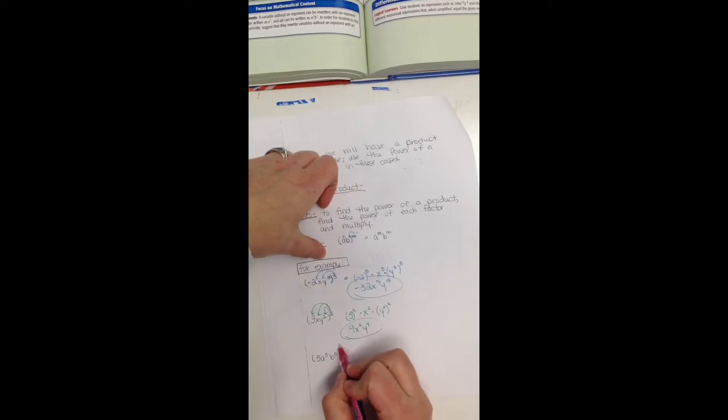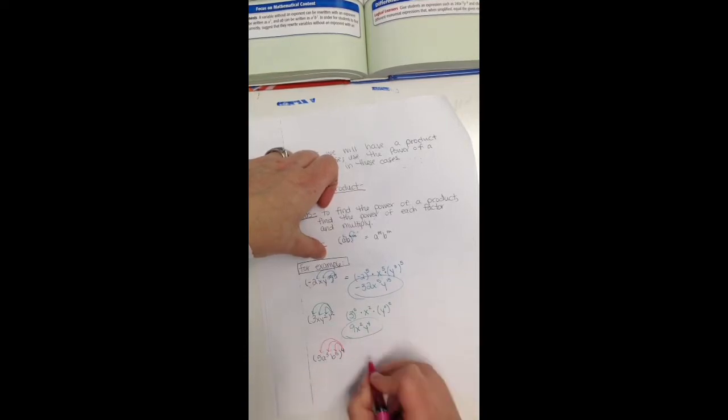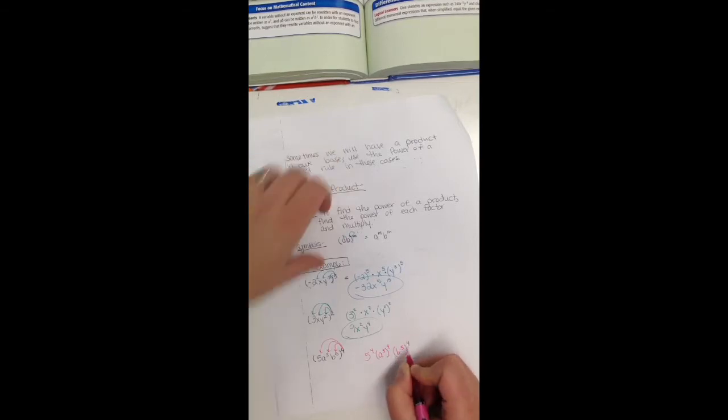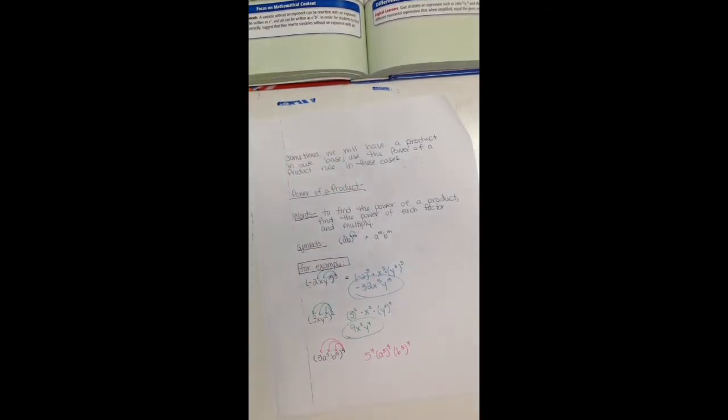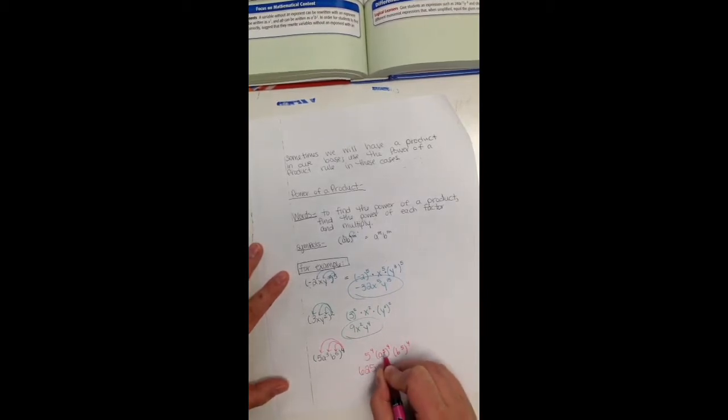On the next one, I take the 4 and distribute it to each piece. So I have 5 to the 4th, a to the 3rd to the 4th, and b to the 5th to the 4th. 5 to the 4th power is 625. A to the 3rd to the 4th is a to the 12th, and b to the 5th to the 4th is b to the 20th power.